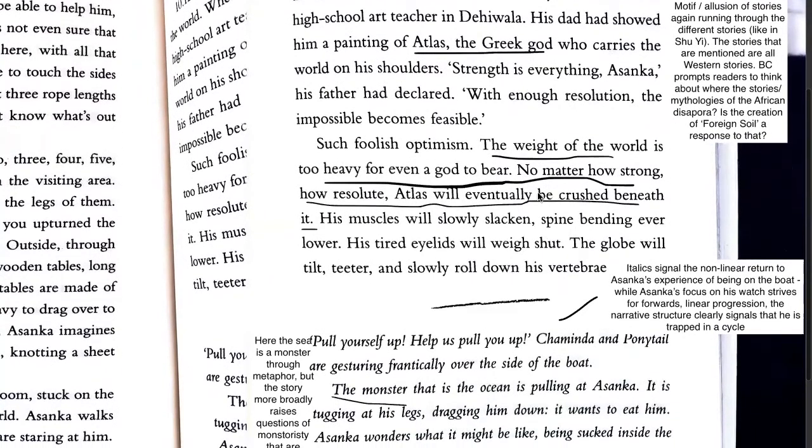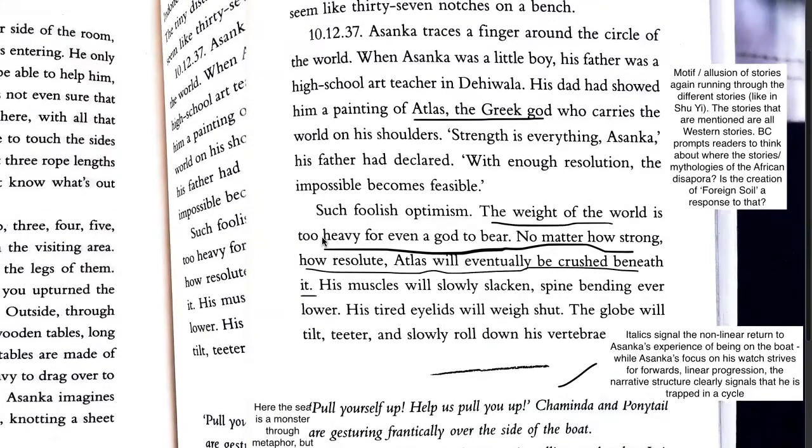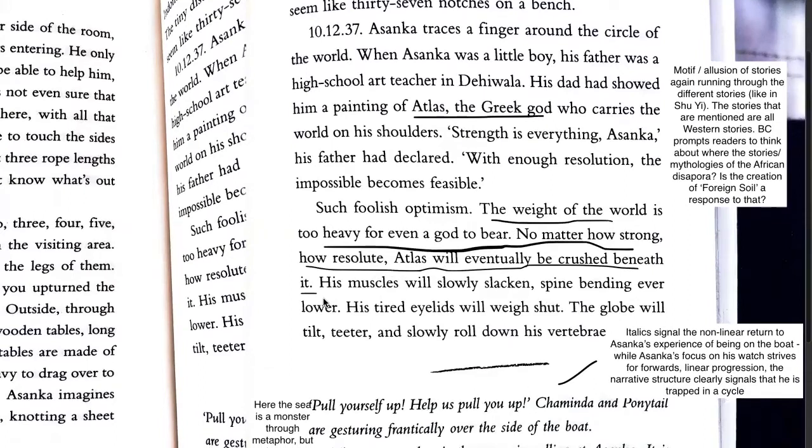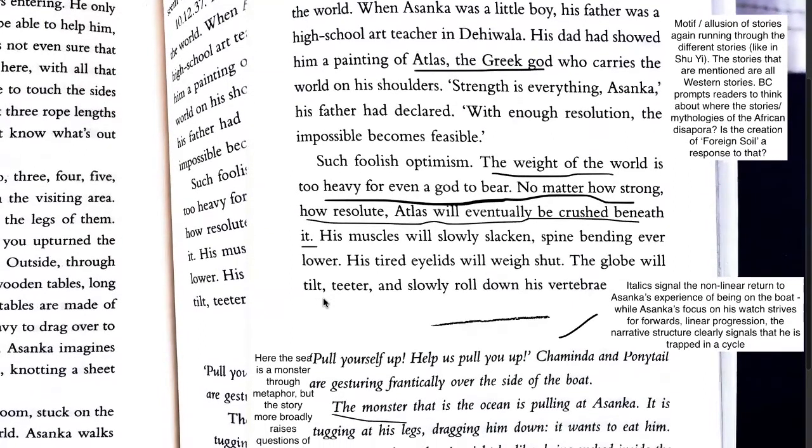All right, nonetheless though, there's a clear analogy being made here with the story of Atlas. The weight of the world is too heavy for even a god to bear. No matter how strong, how resolute, Atlas will eventually be crushed beneath it. So again, more use of foreshadowing. How much can a person bear, sort of idea? Even a Greek god couldn't carry all of this pain for himself. So how possibly could a little boy like Asanka carry it as well?